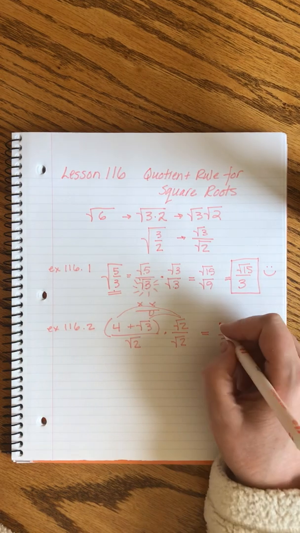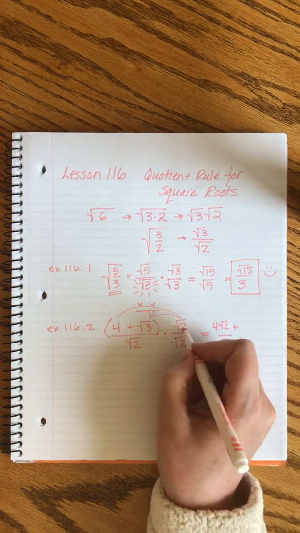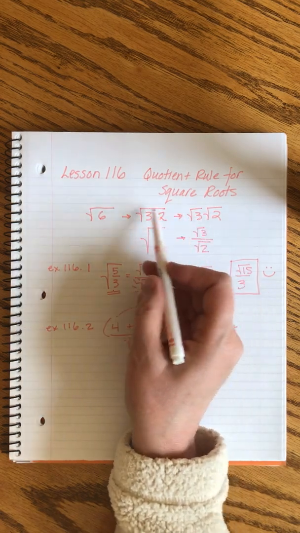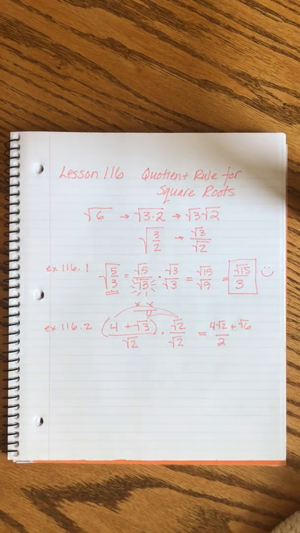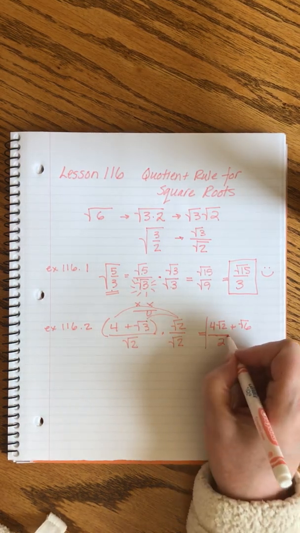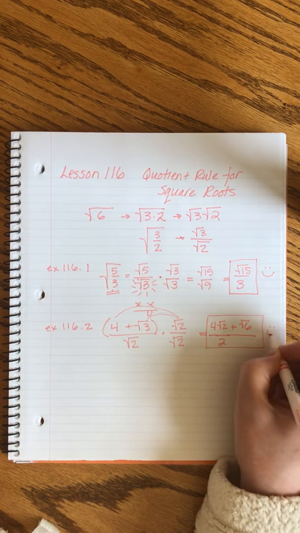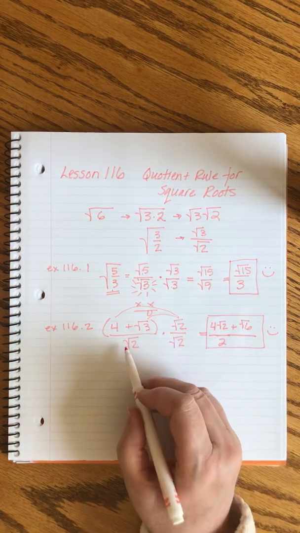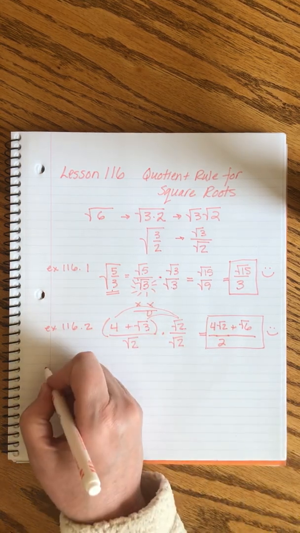But now we're going to have 4 times the square root of 2 plus this times this. Oh, this is just like this going this way, isn't it? So this will be square root of 6. That is our final answer. I'm going to make my bar a little bit bigger. Okay? So the denominator process was the same, but in the numerator, we distributed.